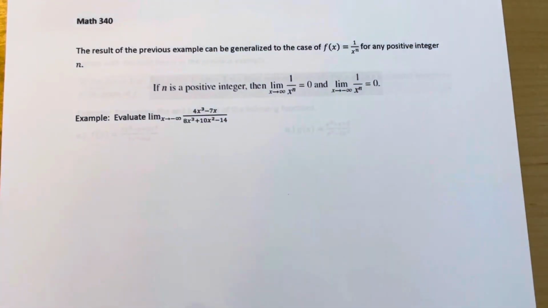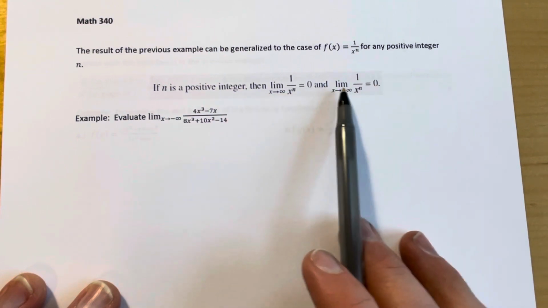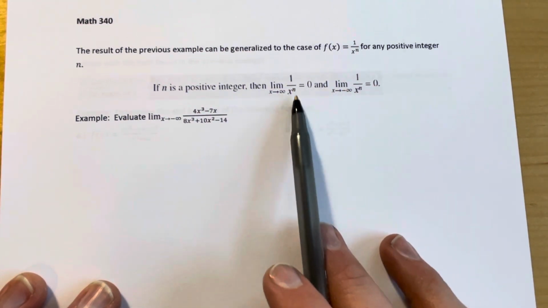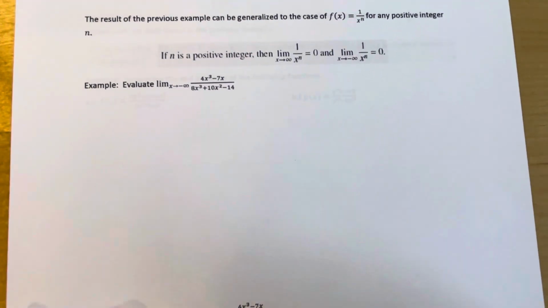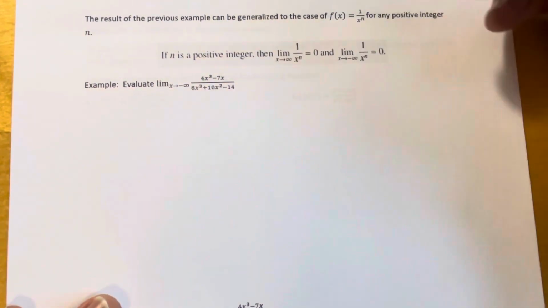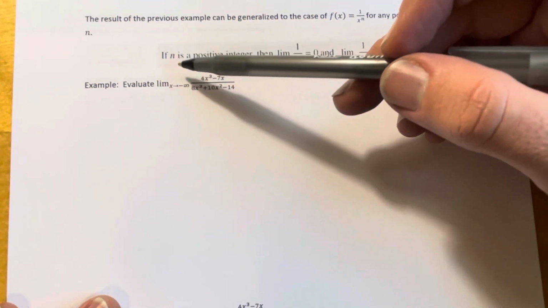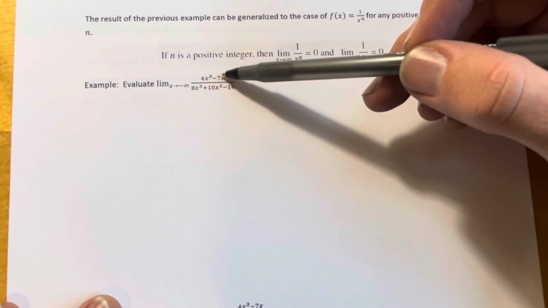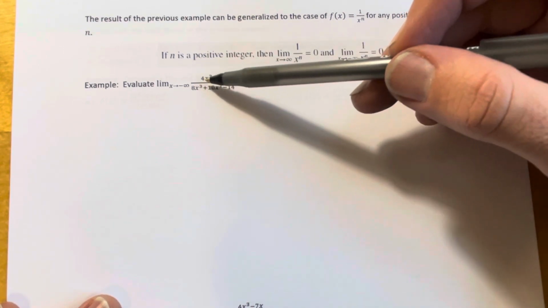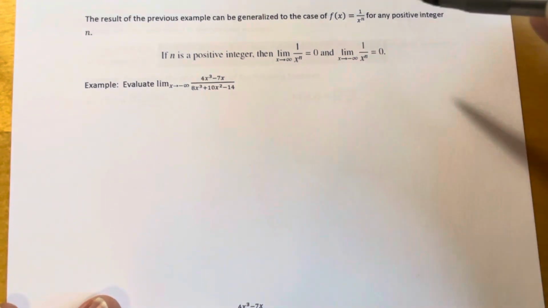Okay, here's that result that I stated. If n is a positive integer, then the limit as x goes to either infinity or negative infinity of 1 over x to the n, in both cases, we get 0. So that's great, but how do we deal with more complicated rational expressions? Here I want to evaluate the limit as x goes to negative infinity of 4x cubed minus 7x over 8x cubed plus 10x squared minus 14.